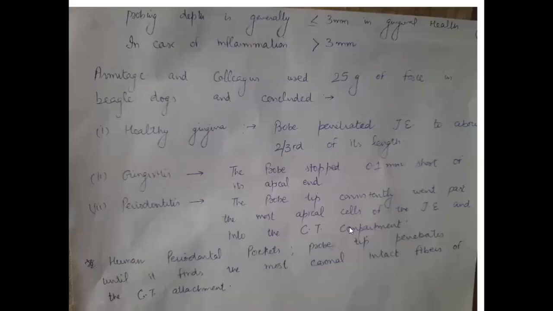But when there is inflammation of the periodontium, when the connective tissue is inflamed, when the connective tissue fibers are being destroyed, then the tissue cannot offer more resistance. So the probe tip goes consistently past the most apical cells of the junctional epithelium, and it goes into the connective tissue compartment. In human periodontal pockets, the probe tip penetrates until it finds the most coronal intact fibers of the connective tissue attachment.